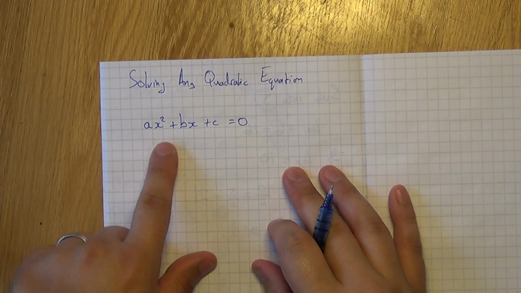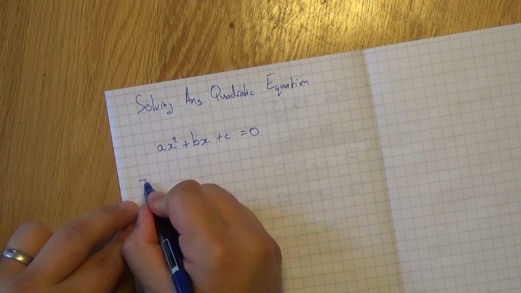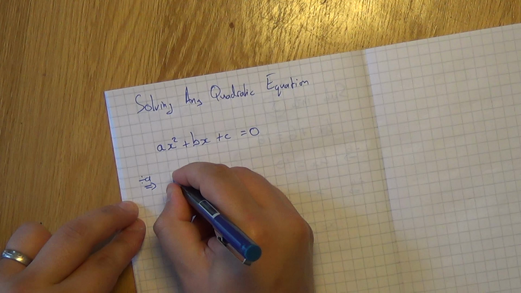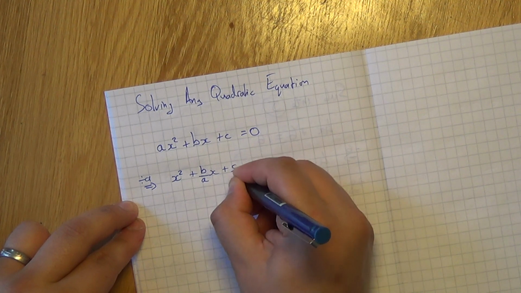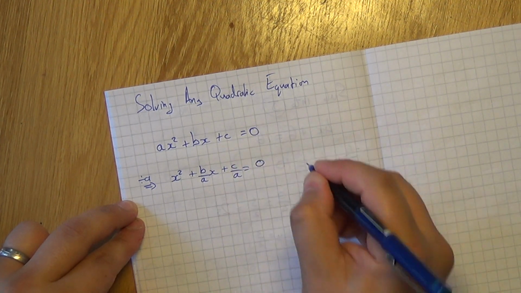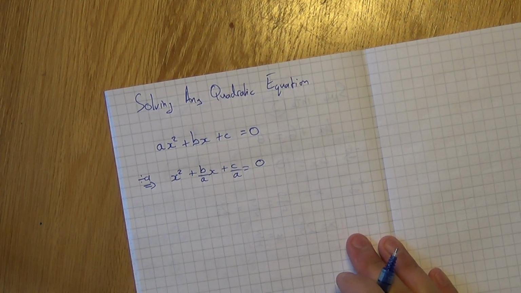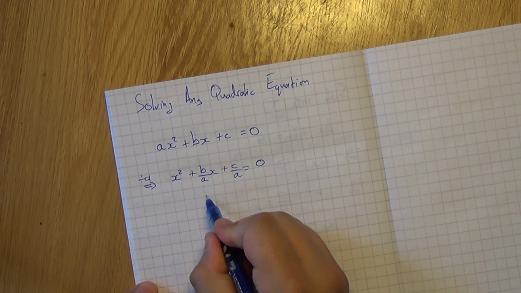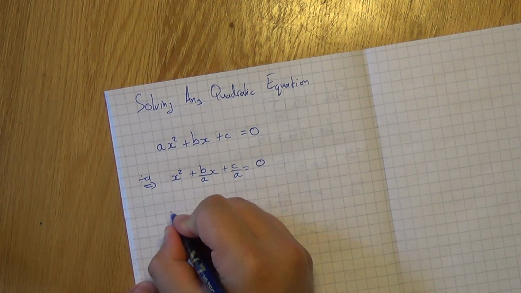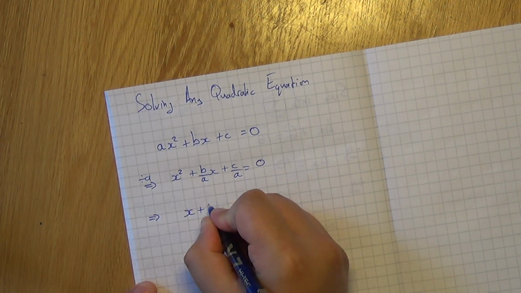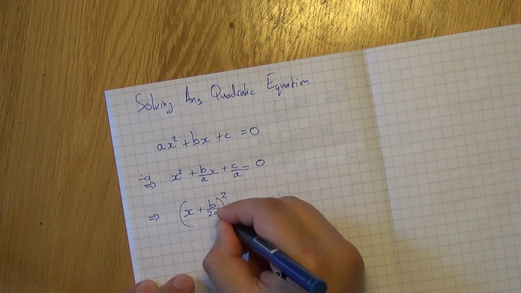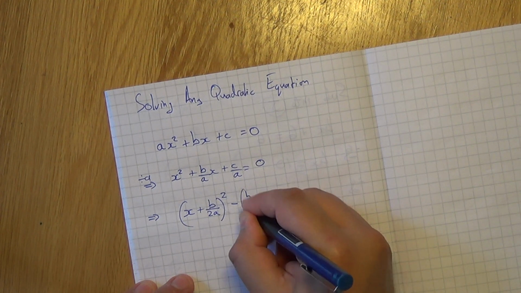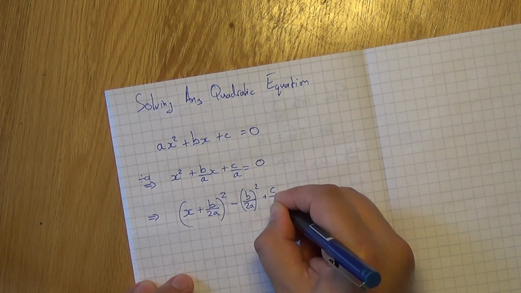So completing the square is easiest if I only have one x squared. So the first step I'm going to do is divide by a. So we get x squared plus b over a of x plus c over a is 0 divided by a, which is just 0. As you know, when you complete the square, we halve the middle term. So we get x plus b over 2a, because it's been halved now, squared. We take away the adjustment, which is going to be b over 2a squared, and we still have the constant at the end.